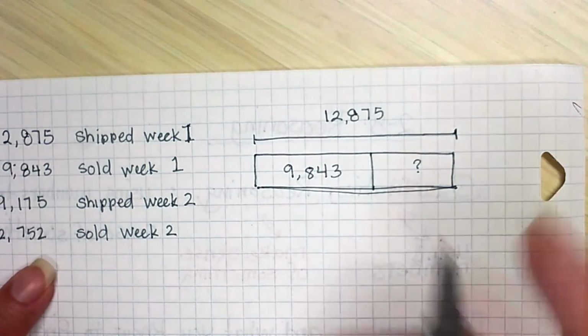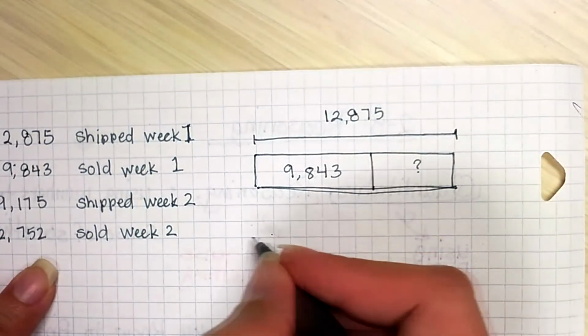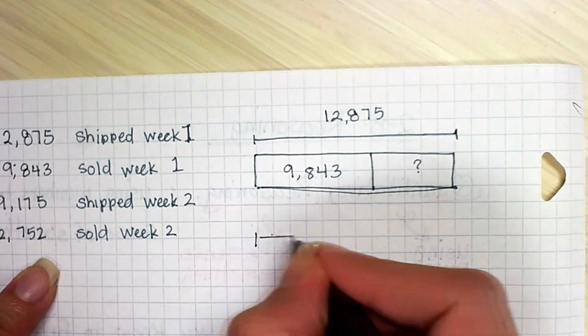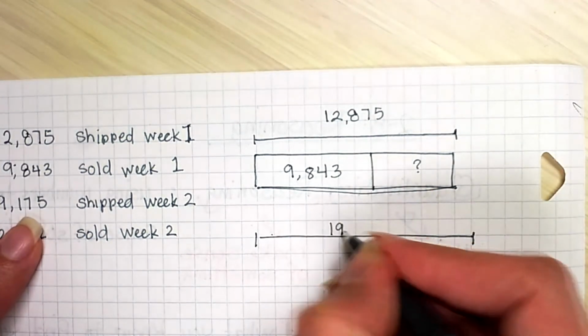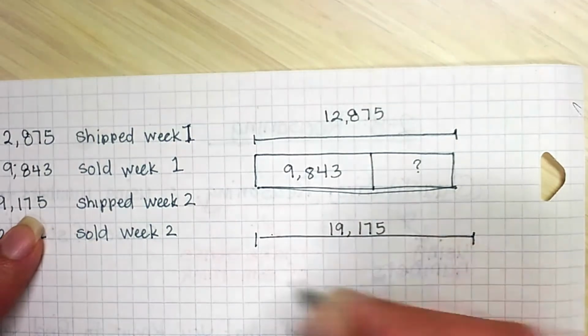Now, my second one for week 2, I'm going to draw my bar diagram here, and this is going to be 19,175.